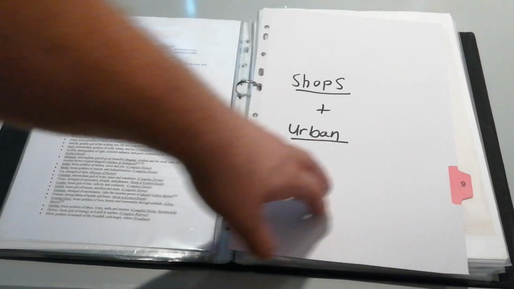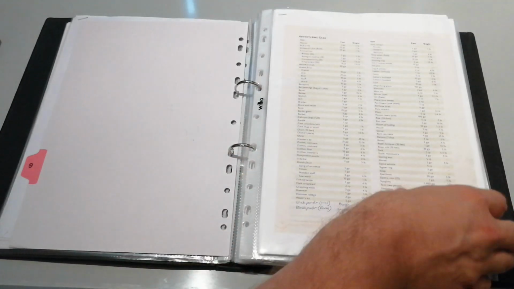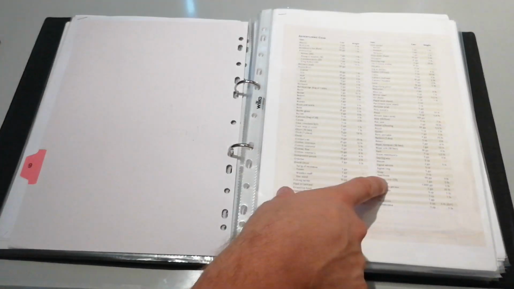So the second page right here is all about shops and urban encounters and urban situations. Now I've shown this before, but I'll give it a quick flick through again. We have a list of the basic adventuring gear, and behind this is a list of every single one of these items and what they do.